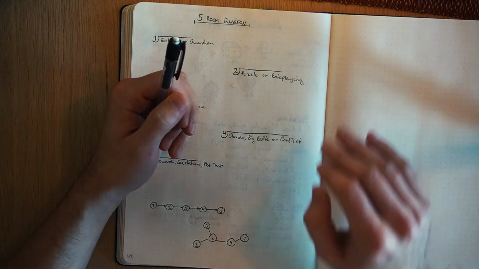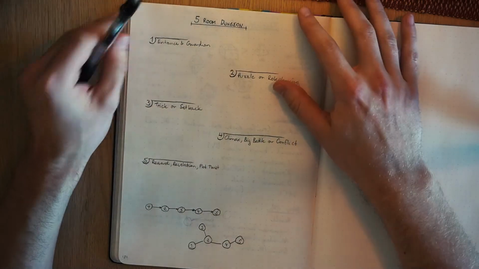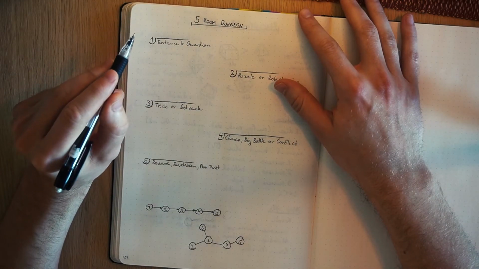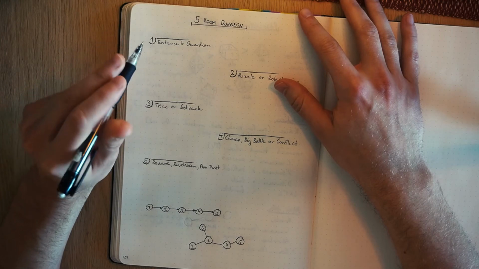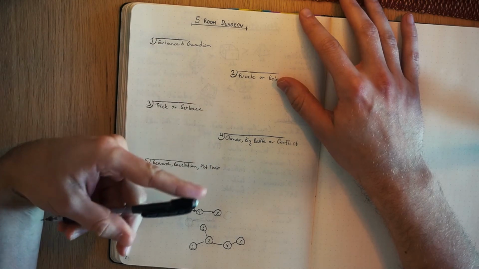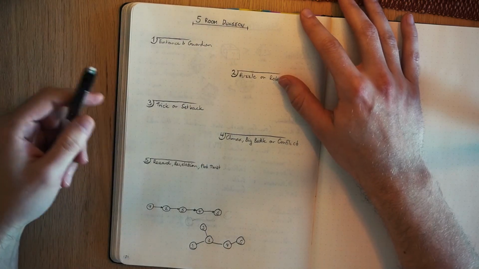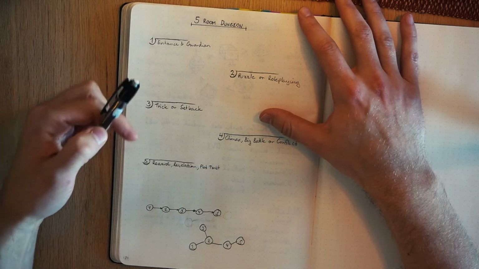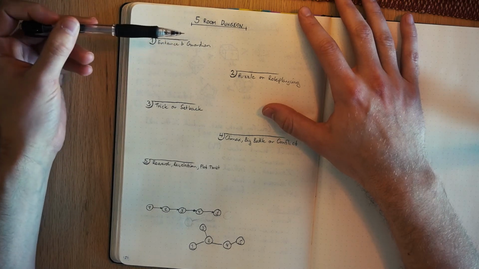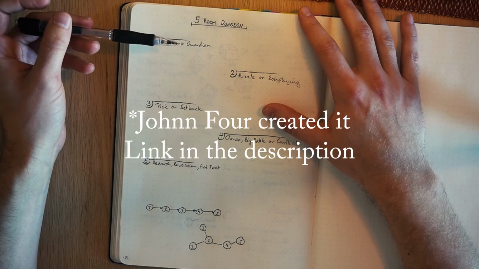So, today we're talking about 5-room dungeons, because I want to create a 5-room dungeon. I want to do that mainly because I like the design of it, and I think it's a great start for this process, for me at least. So if you don't know what a 5-room dungeon is, it's a concept which I don't know who created, but it's on the internet somewhere.